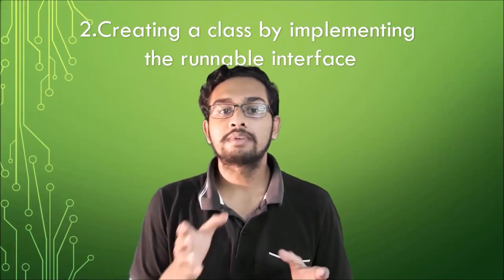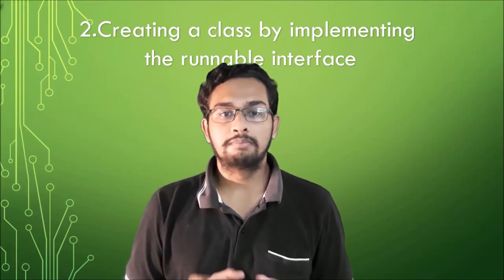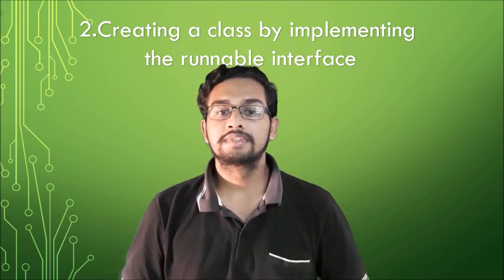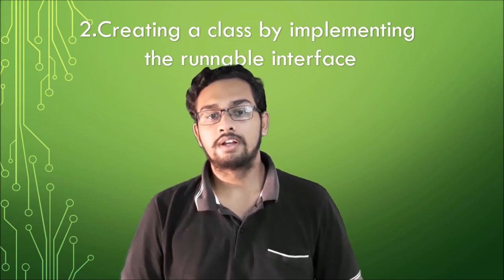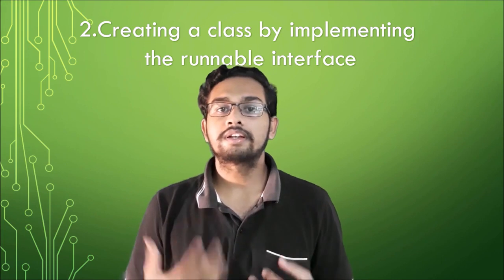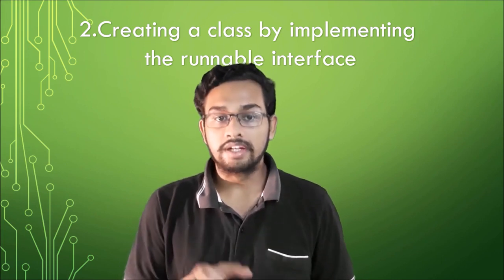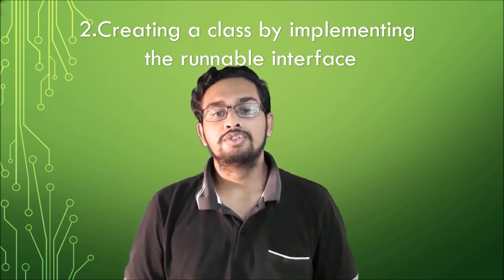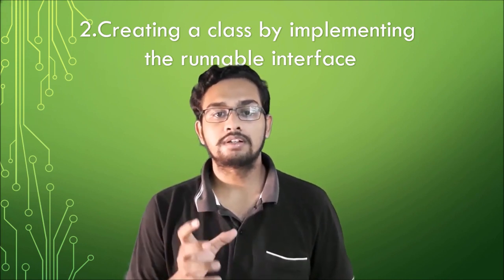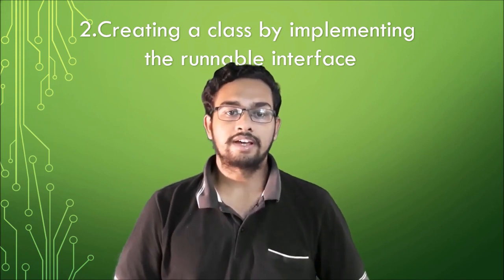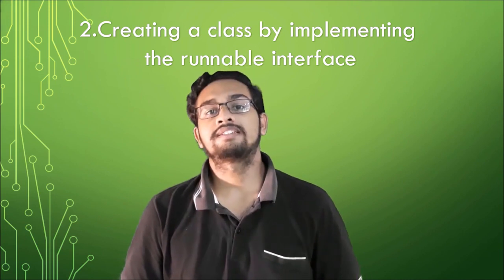Creating threads by extending the Thread class doesn't support multiple inheritance in Java, but by implementing the Runnable interface, multiple inheritance is possible. Here you can create a new class that implements the built-in Runnable interface. This also overrides the run method in the Runnable interface. Then, as explained previously, you must create a new object of the class you created and call the start method on that object. Now it's time to code and explain it as I did previously.